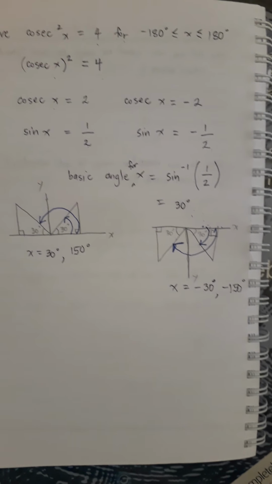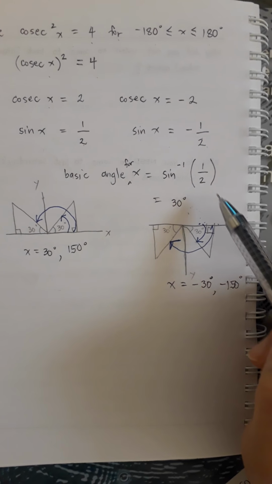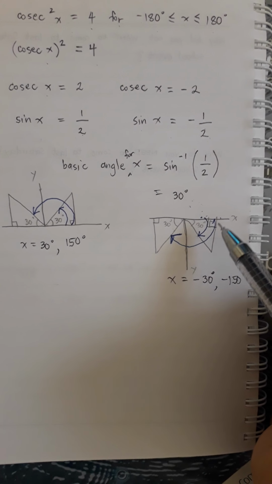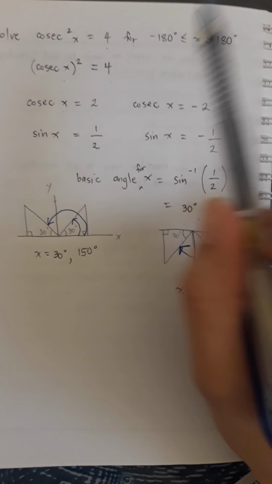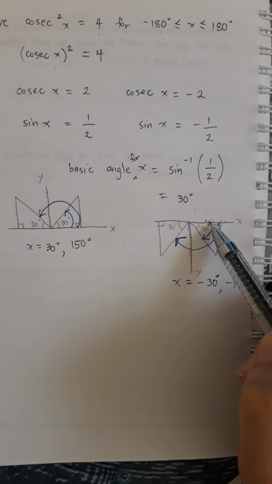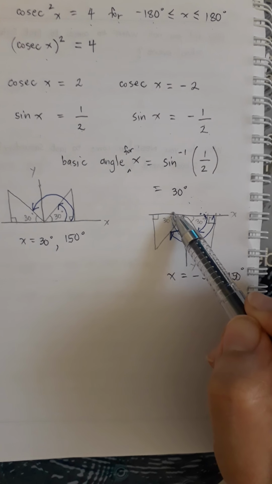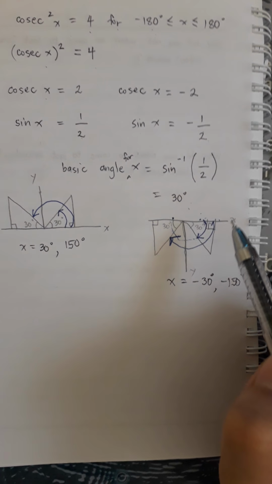Can we go more than one negative rotation? No, because for negative, the limit is negative 180 degrees, and negative 180 degrees is from here until here. So we cannot go beyond that, we cannot go one more round.